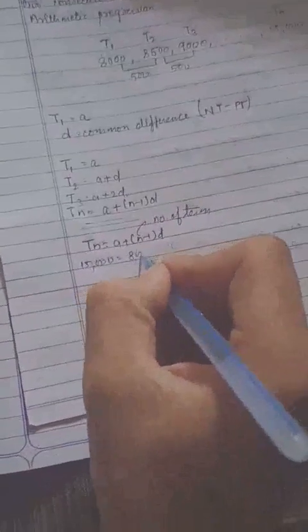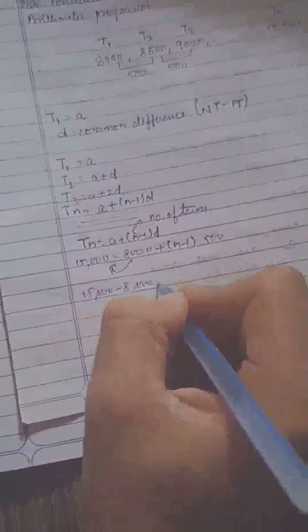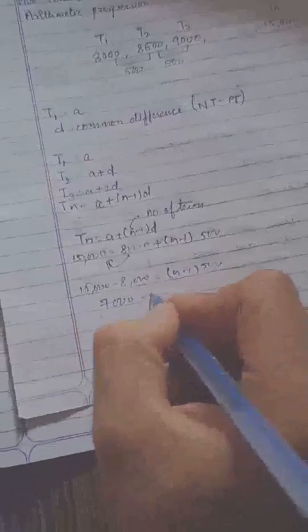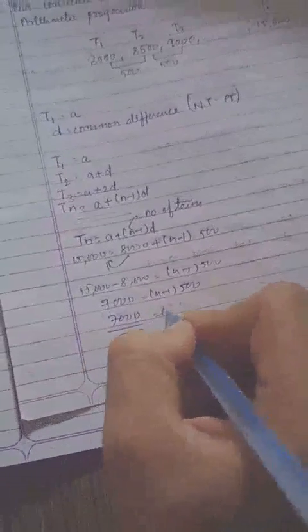So what is n here? N is the number of the term, that is, at which term we will get the value of 15,000 rupees. So we can put all the values here: Tn is equal to 15,000 rupees, A is equal to 8,000, and D is the common difference, which is 500 rupees. So we can shift here: 15,000 minus 8,000 is equal to (n minus 1) into 500. 15,000 minus 8,000, that is 7,000 rupees, is equal to (n minus 1) into 500. So 7,000 divided by 500 is equal to n minus 1.